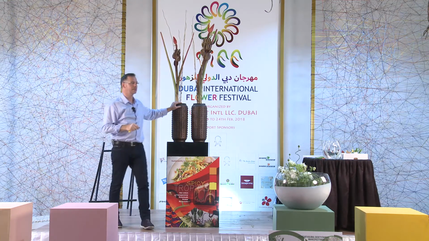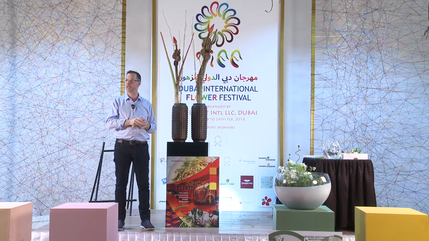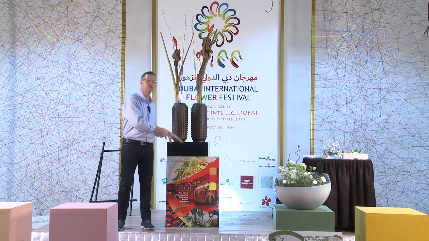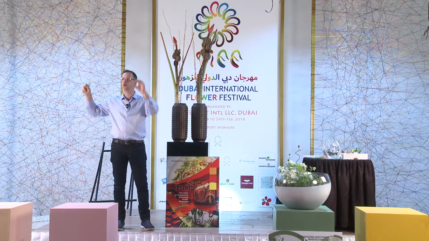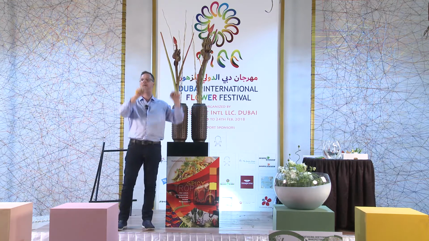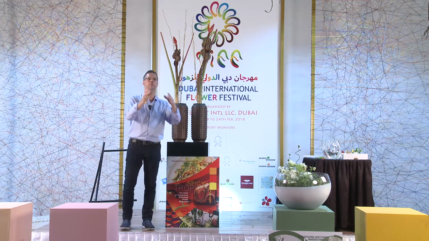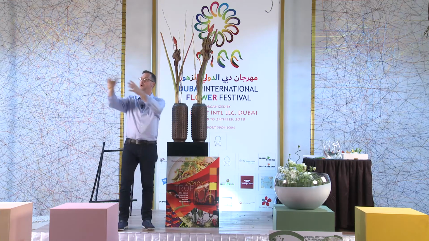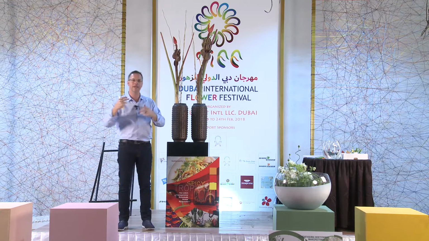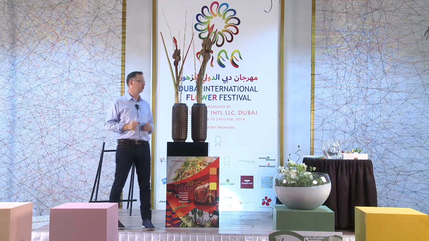So what we have to do is search the potential in each element, in each flower. This flower is a good singer. This flower is a good dancer. So what you're going to do is create a band. I'm going to put Tai in the front because he's the singer. I'm going to put you in the back because you're a good dancer. So it's all about how you connect those elements together.